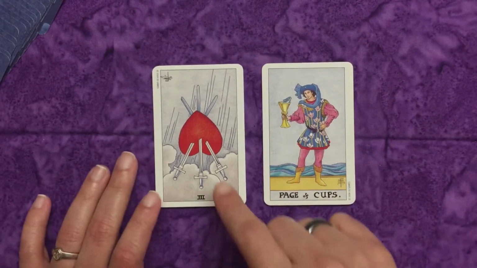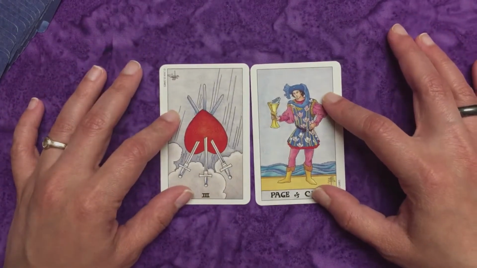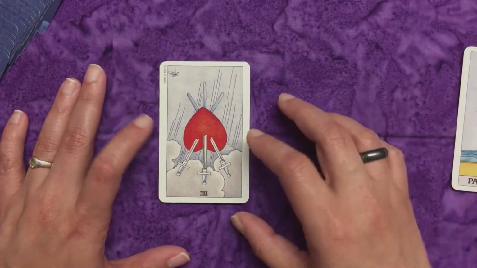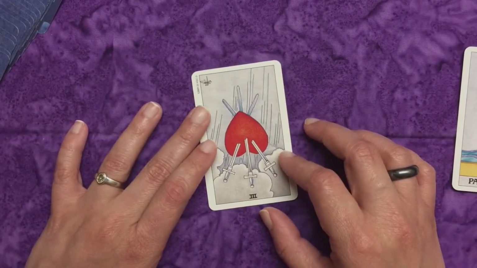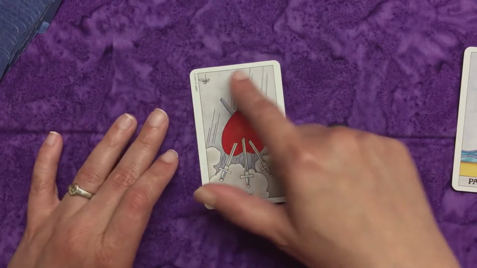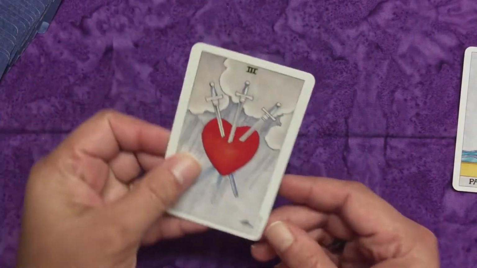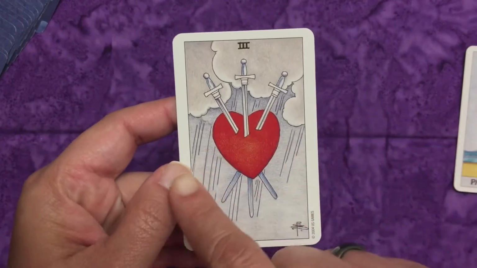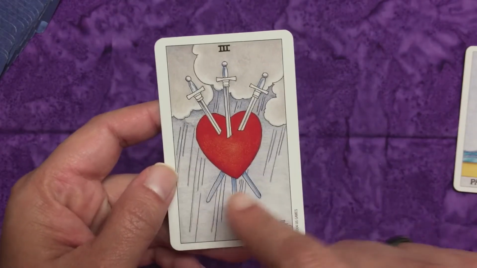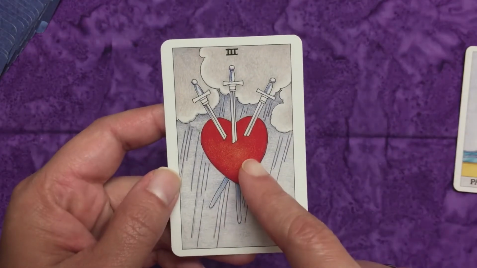Hang on. We're going to look at further aspects of each card. Let's look at one at a time. This card, the Three of Swords, reversed. We see, of course, the background is gray. There are clouds. Let me make it upright so you can see the image more clearly. There's a gray background, clouds, rain, a heart, and three swords that pierce through that heart.